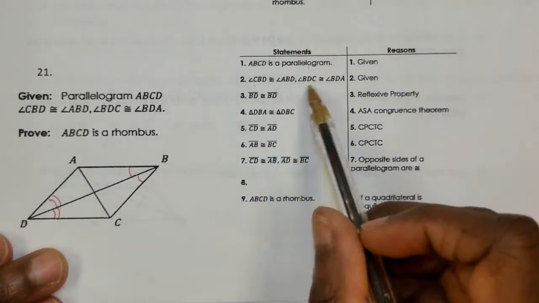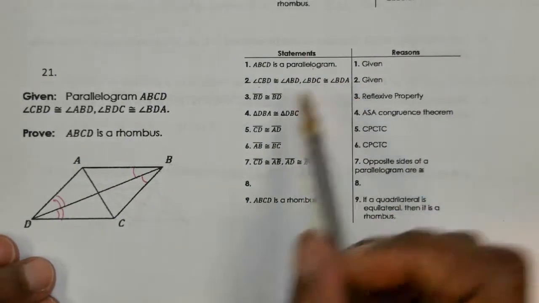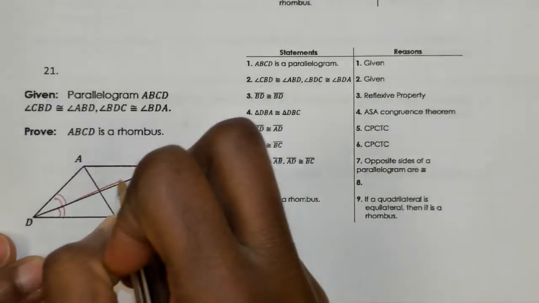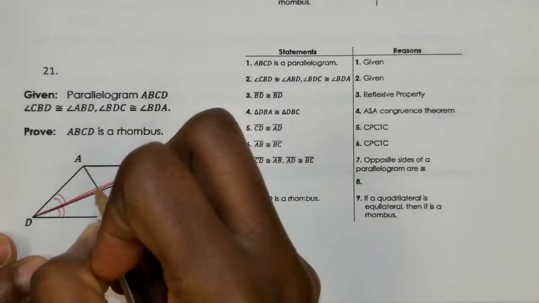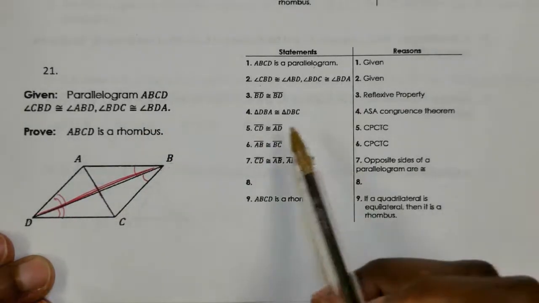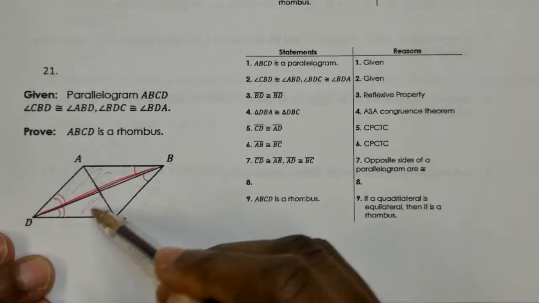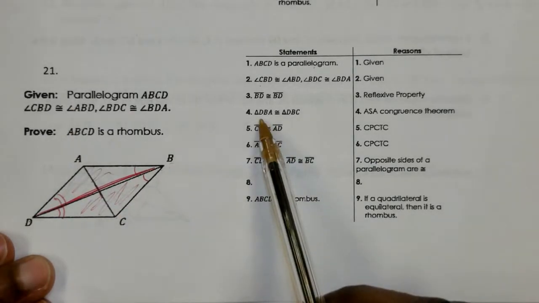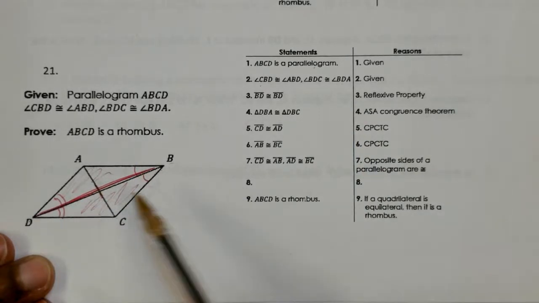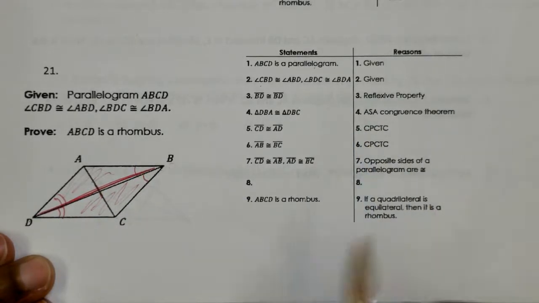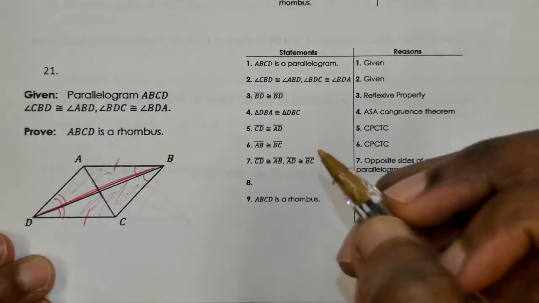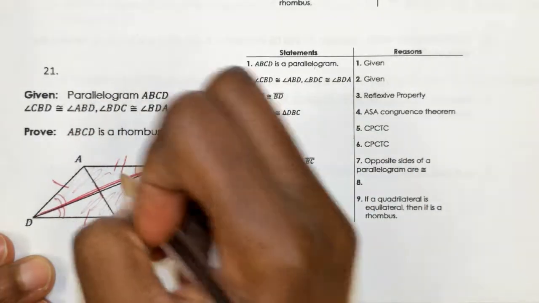So knowing how to name these angles and which angle they're referring to is super important for marking up your figure. Then they tell us BD is congruent to itself. So this segment is congruent to itself by the reflexive property. So the triangles here and here are congruent by angle, side, angle. Matches angle, side, angle. So all their corresponding parts are congruent, making this congruent to that, and these two congruent.